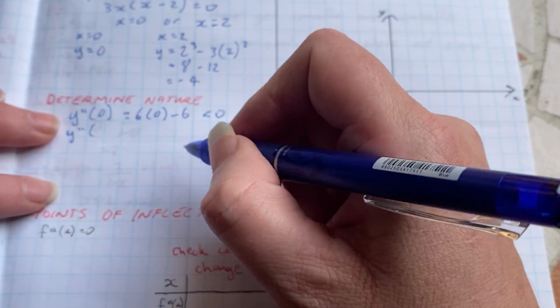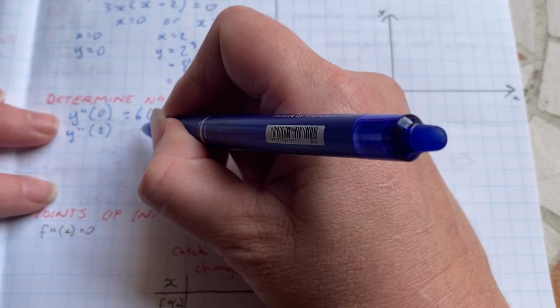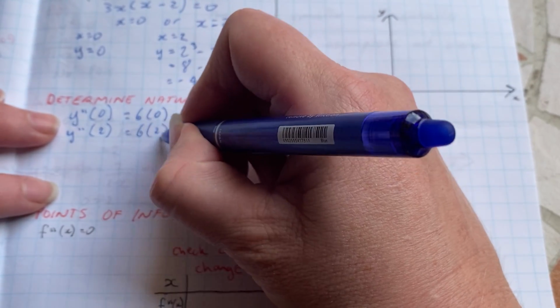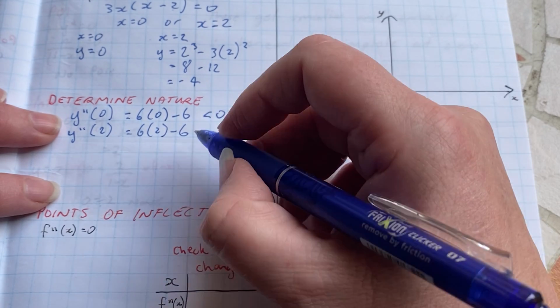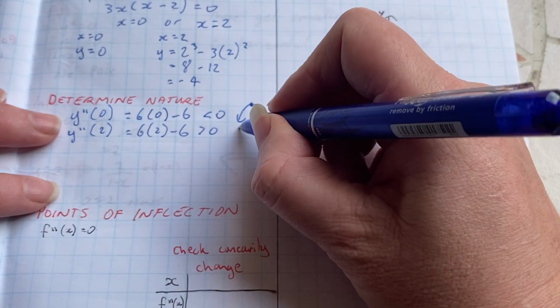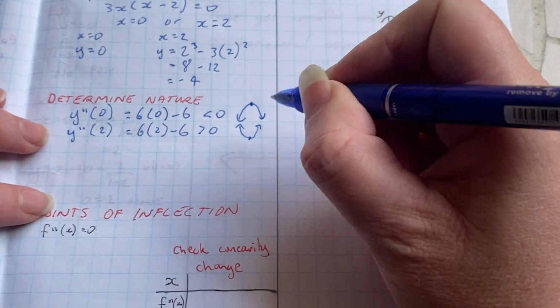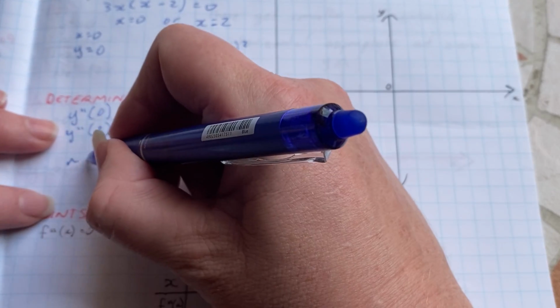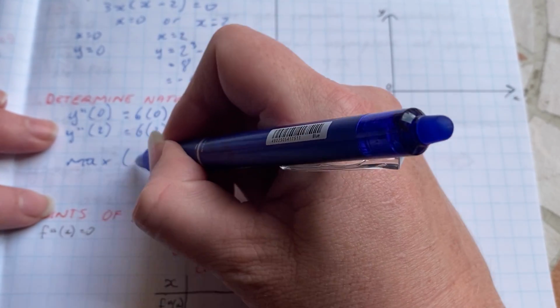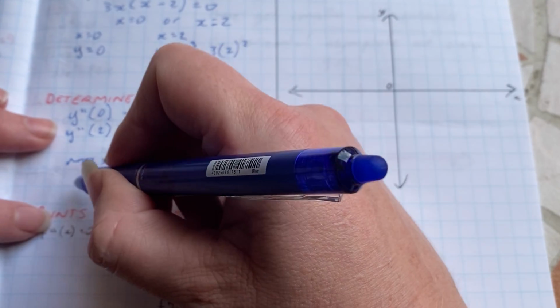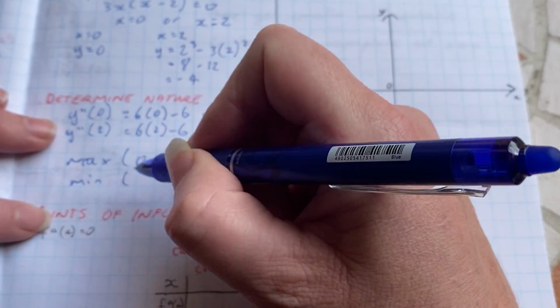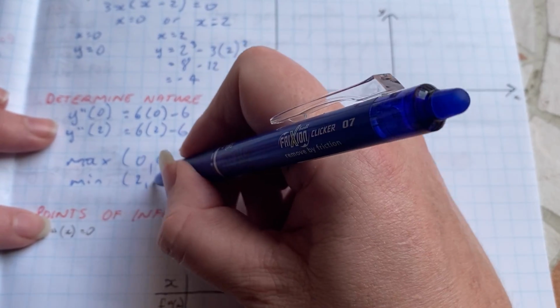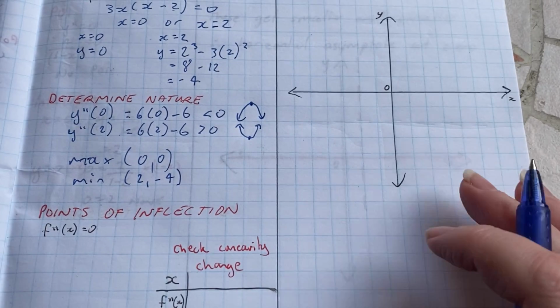The second derivative at 2 equals 6 times 2 minus 6, so 12 minus 6, so that's positive. So that's like a happy parabola, so that is a minimum. So we have a maximum at (0, 0), and we have a minimum at (2, negative 4).